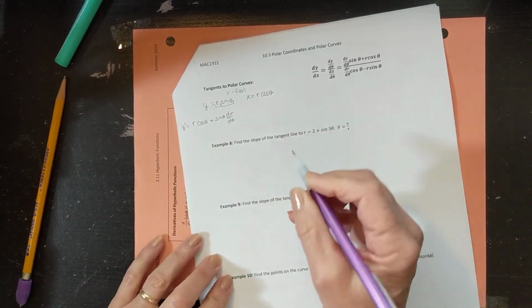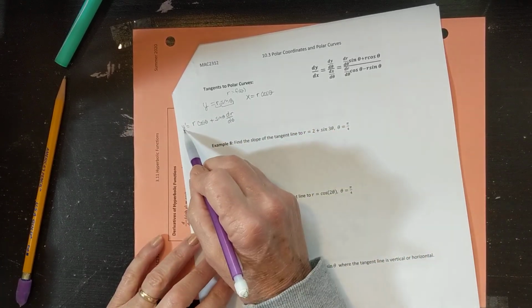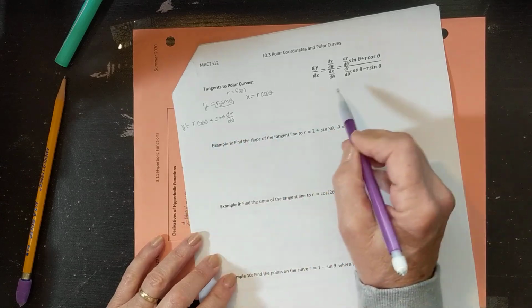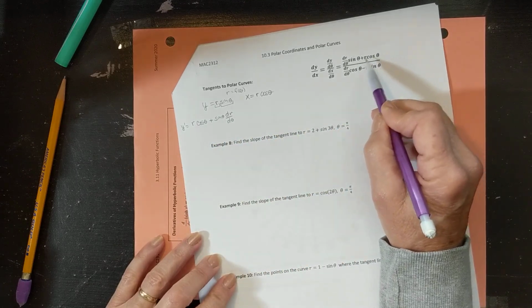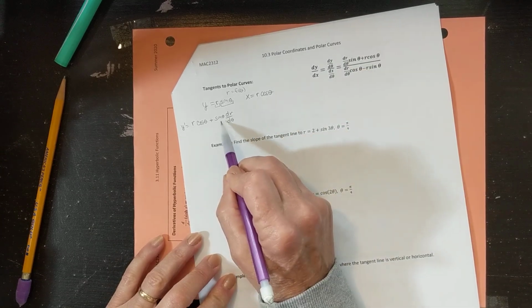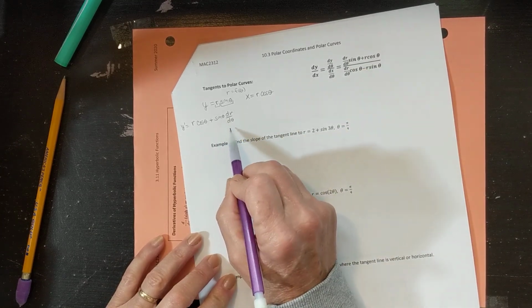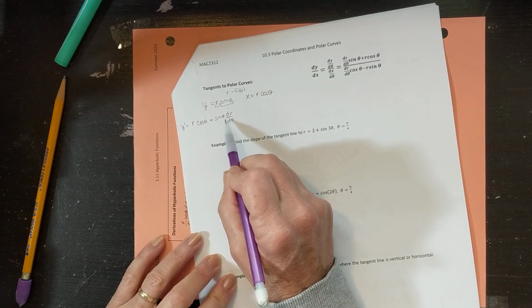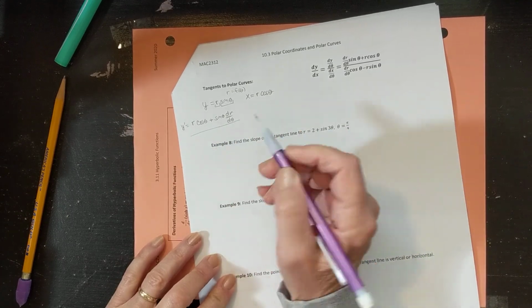All right. So what they have here, y prime, is dy/d theta, that is this numerator, but they have it written in a different order. They've commuted the addition and the dr/d theta and the sine. So this is what we get for y prime.